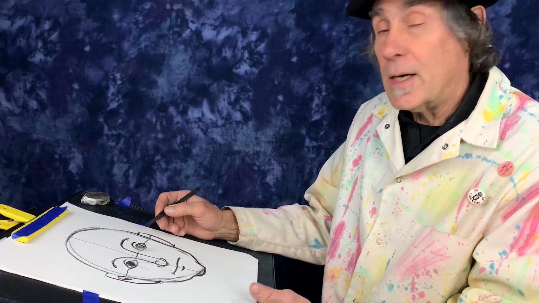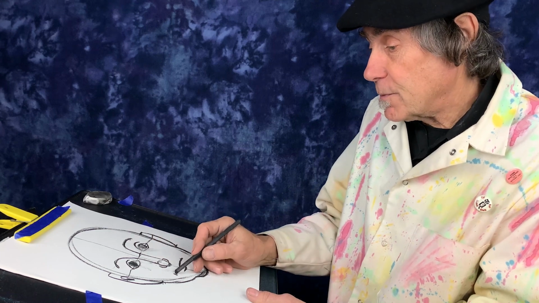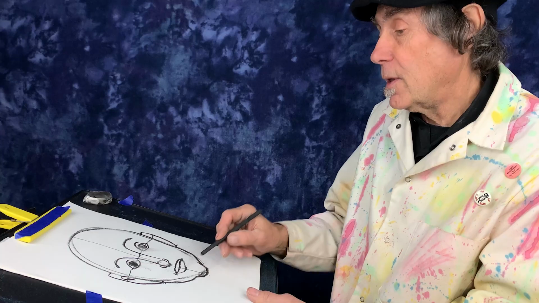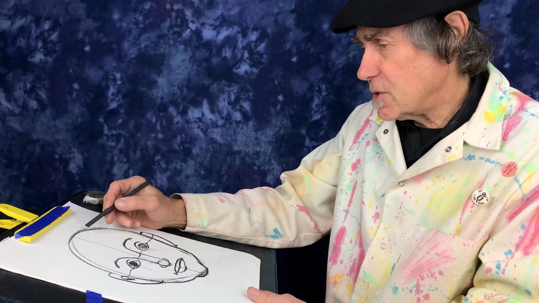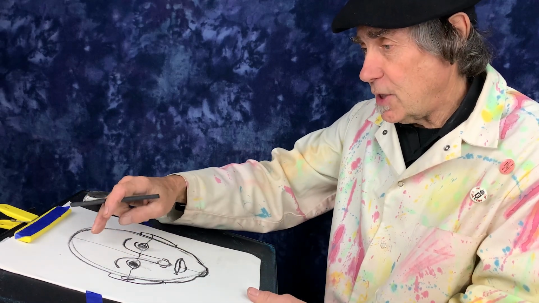Okay. Now, the hair is a shape too, believe it or not. All these features are shapes. In a way, the mouth is sort of like an oval. Now, the hair is going to be a shape. It's hard to say what the shape is, but I know it's going to have some thickness. It's going to go outside this egg shape and inside it.